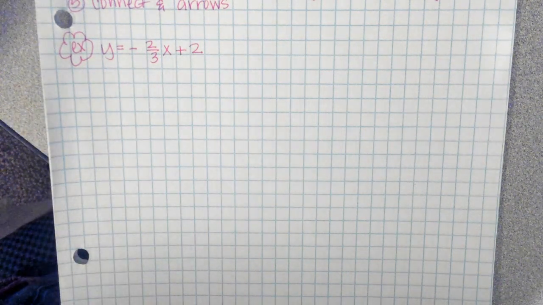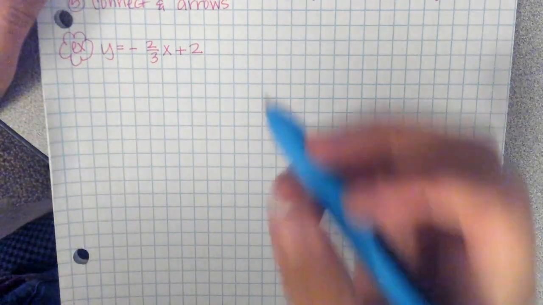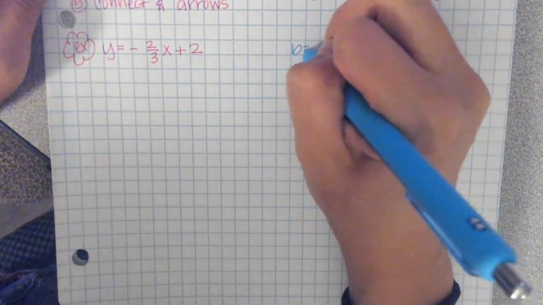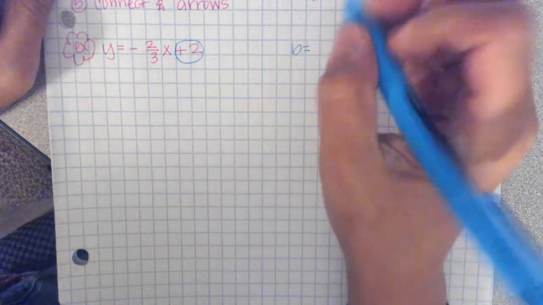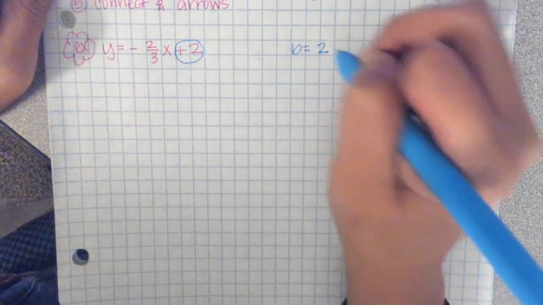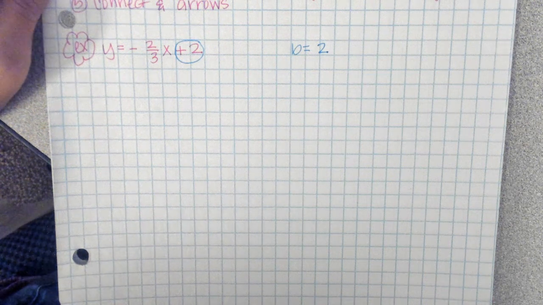So then I move on to step 2, which says begin with b. My b in this case is positive 2. Again, that's going to be my y-intercept.